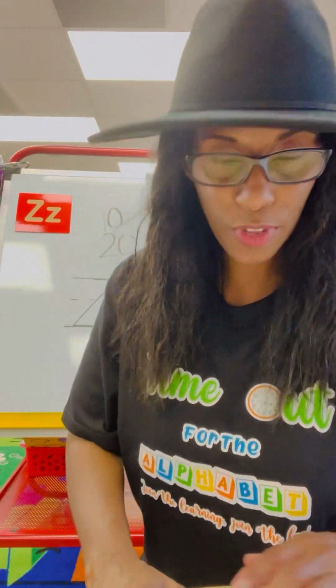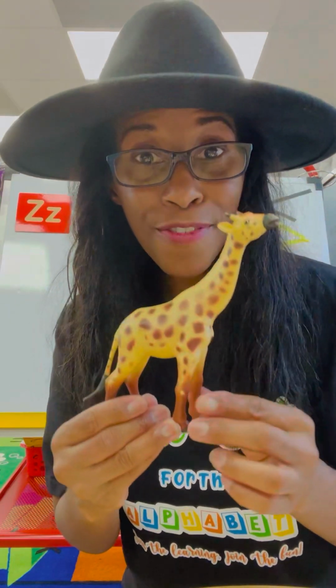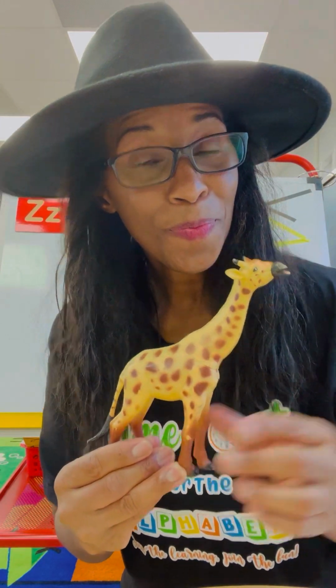So I have some animals here that I'm going to show you for the letter Z, for zoo. And you're going to tell me if these animals would be found in a zoo or if they would not be found in a zoo. Would you find an elephant in a zoo? Yes, very good. Would you find a giraffe in a zoo? Yes, you are right. Would you find a rhinoceros in a zoo?